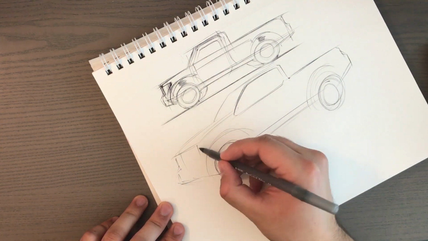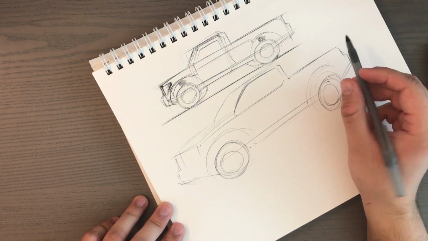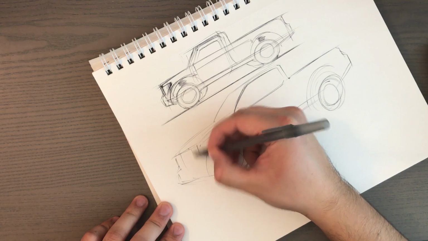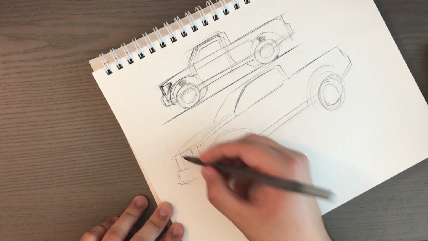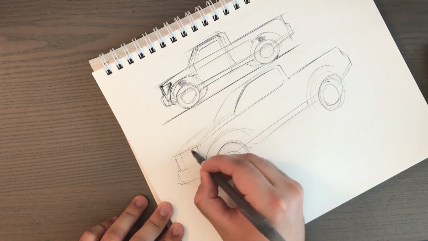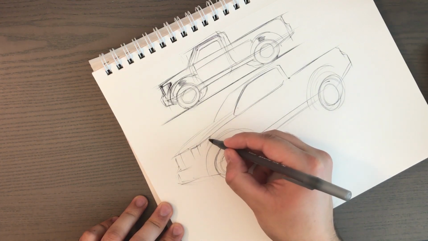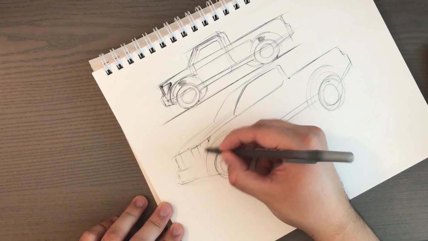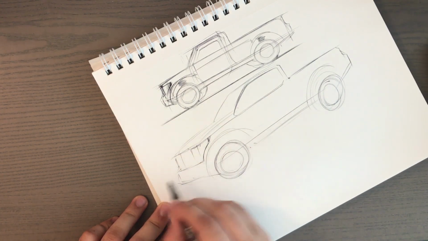No one's gonna notice anyway, unless we tell them, so. Grill, lights. See, well, we would try to keep it similar to the side view that we did up top.